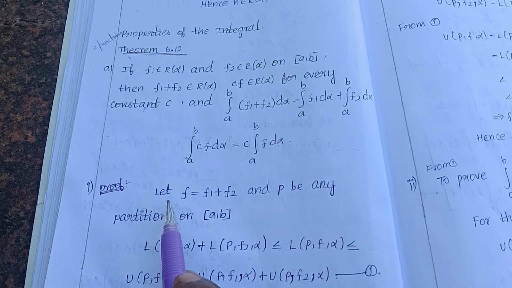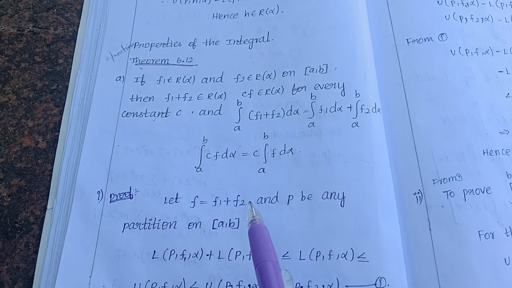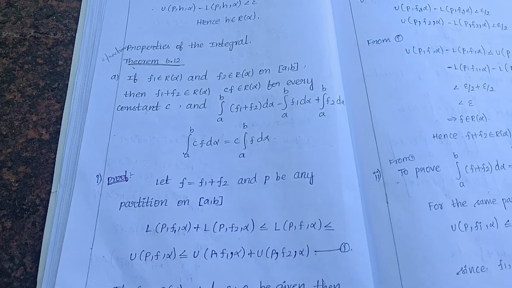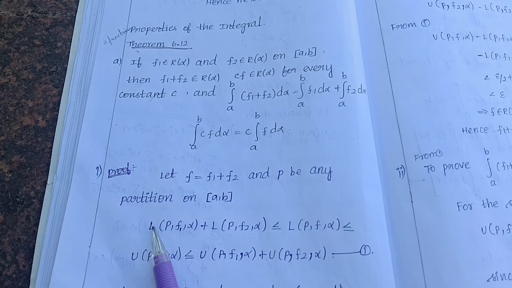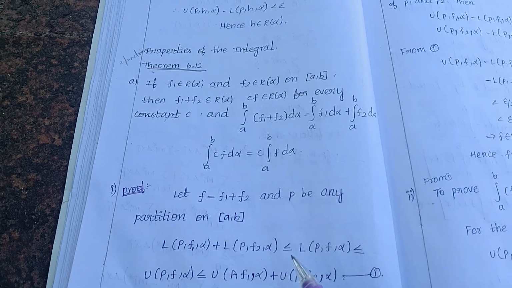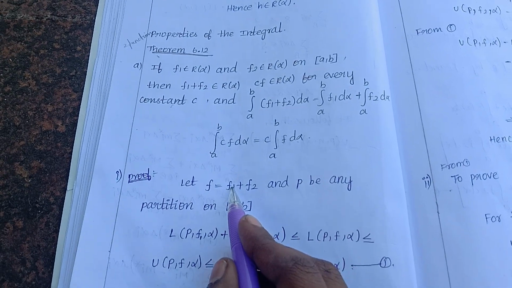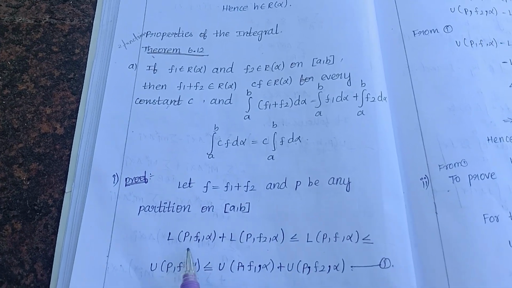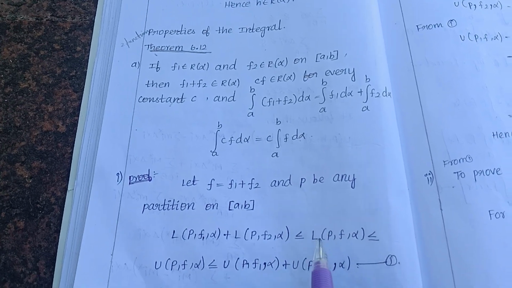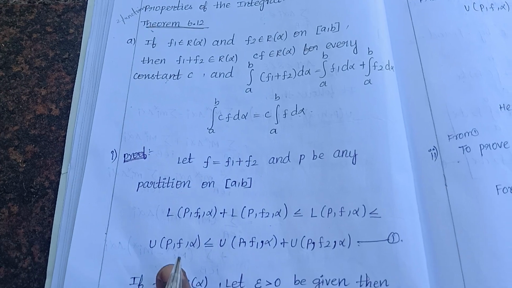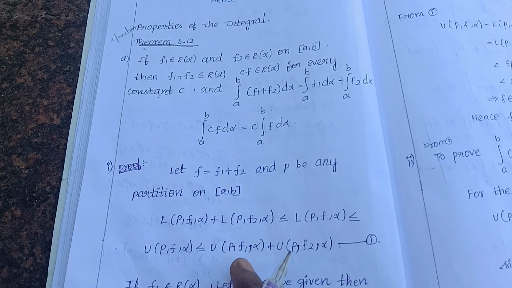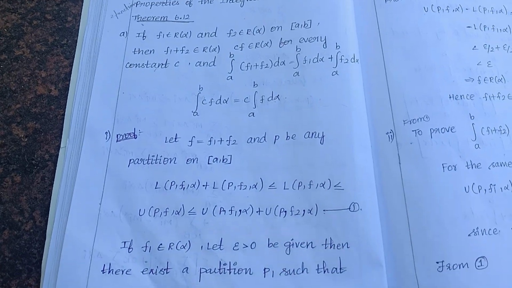So for that proof, let us consider f equal to f1 plus f2, and P be a partition of [a, b]. P is a single partition for both the functions f1 and f2. So we write: L(P, f1, alpha) plus L(P, f2, alpha) is less than or equal to L(P, f, alpha), which is less than or equal to U(P, f, alpha), which is less than or equal to U(P, f1, alpha) plus U(P, f2, alpha). This is the first equation we consider.